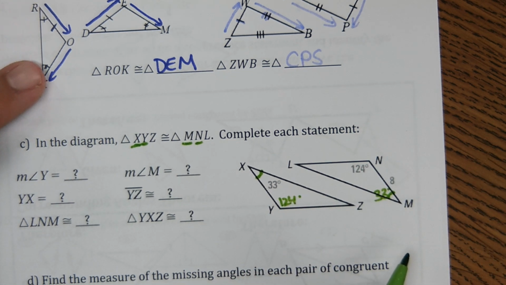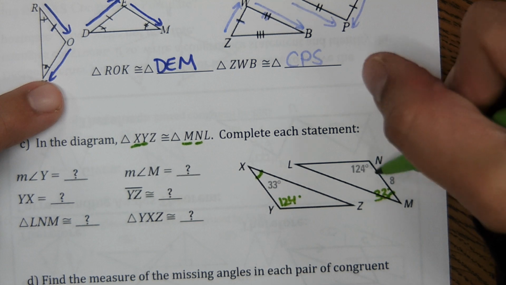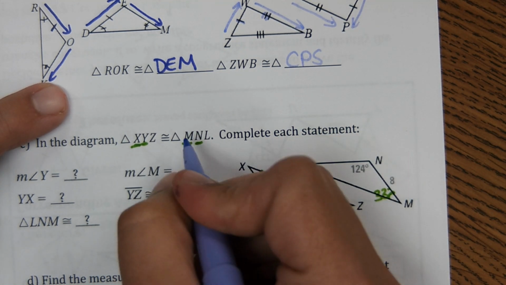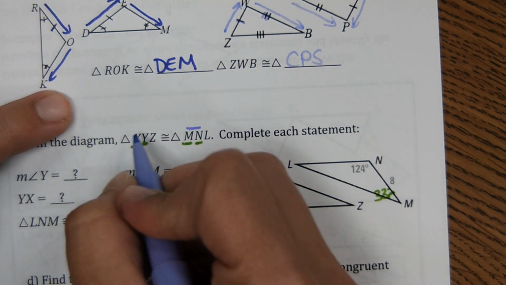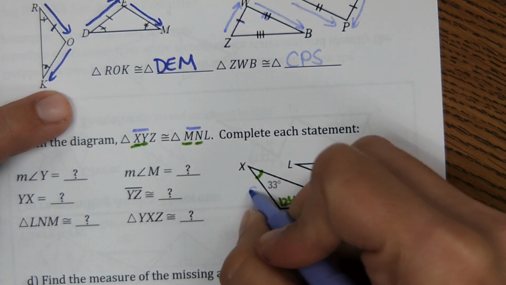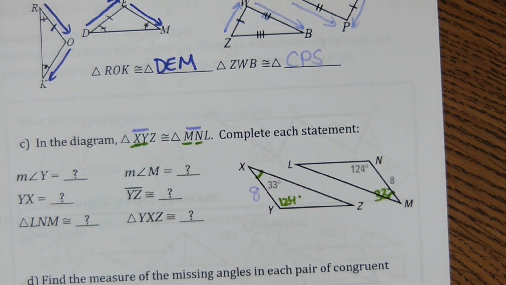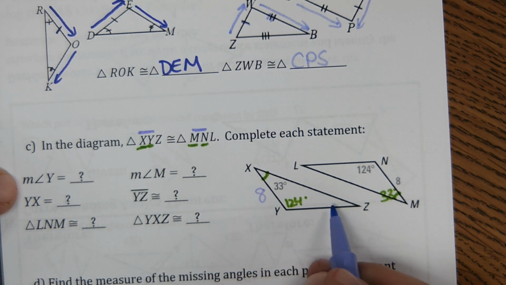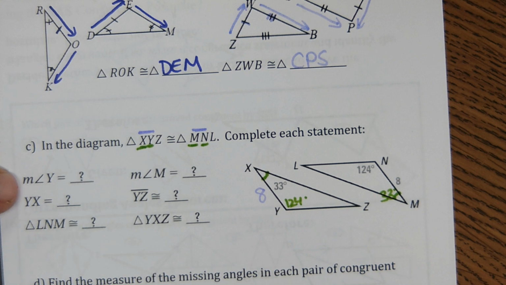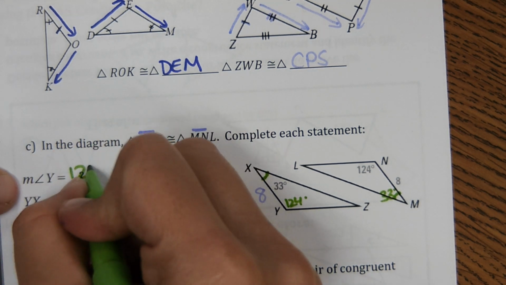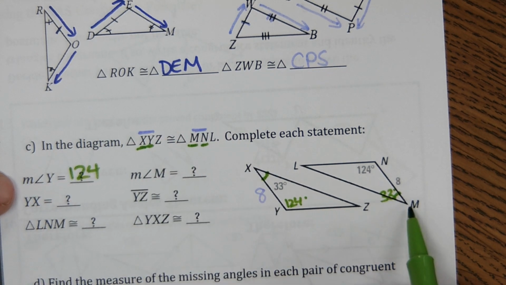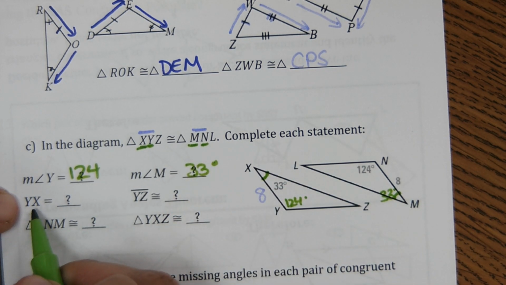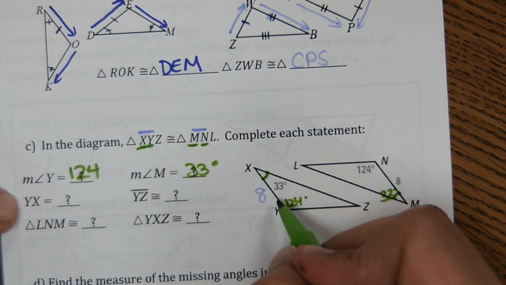Or if we know that this side length NM, so NM right here, the first 2 letters, is 8, then XY is 8. And then we're going to answer these questions here. So it says measure of angle Y is 124. Measure of angle M, 33 degrees. The length of YX is 8.